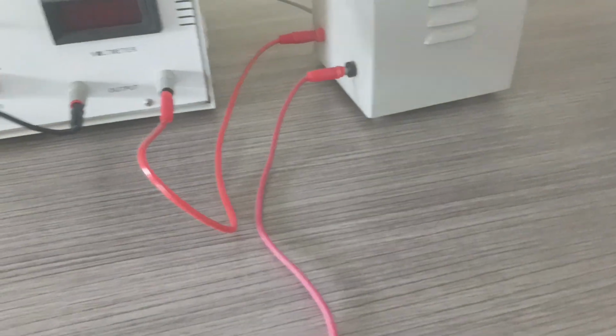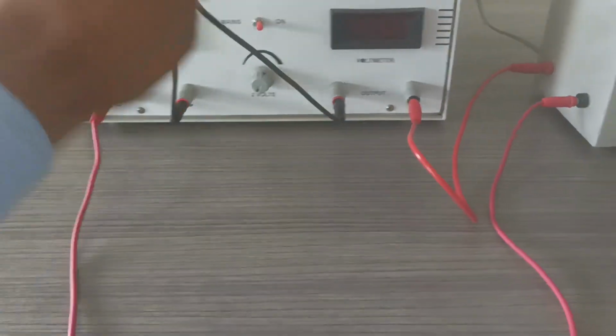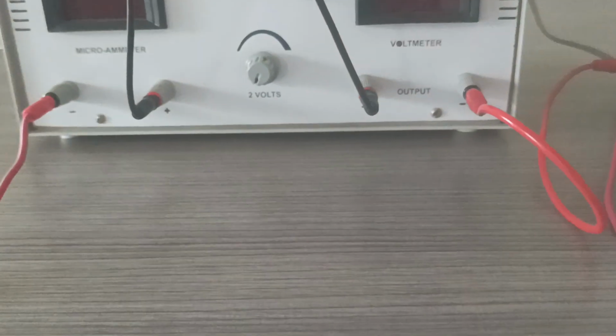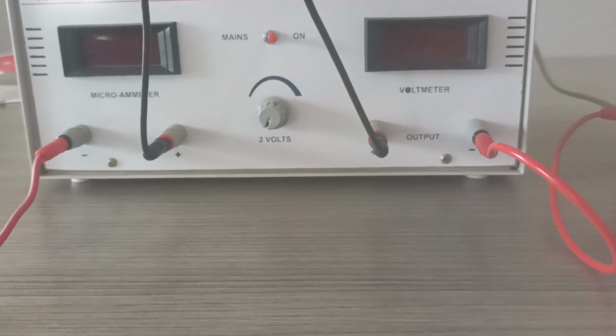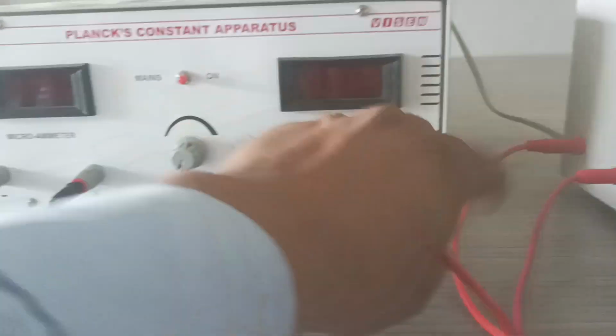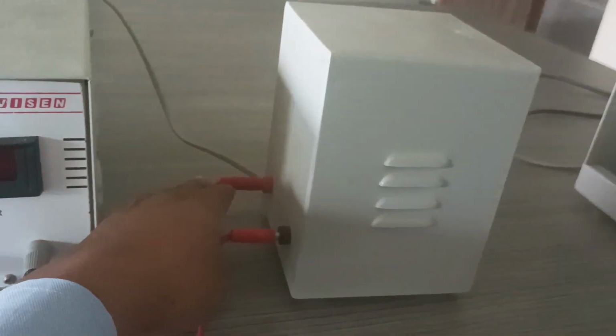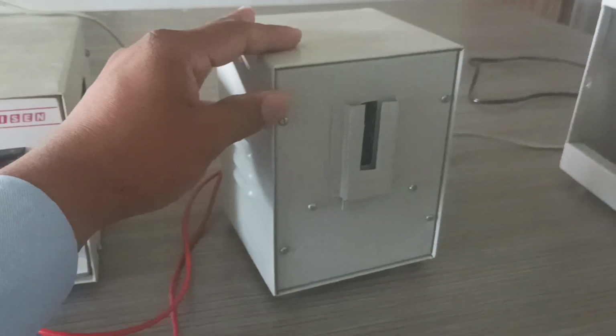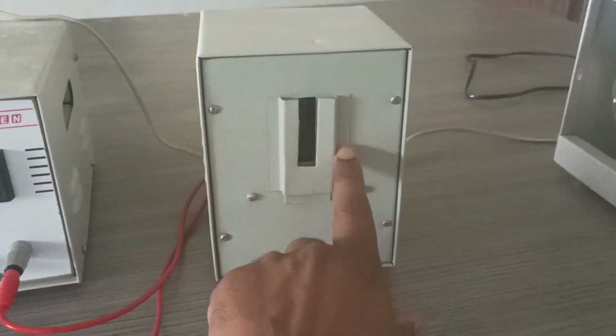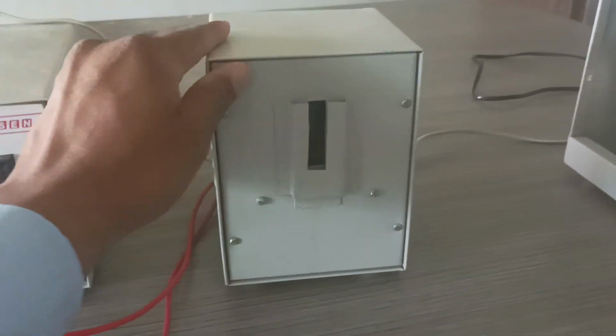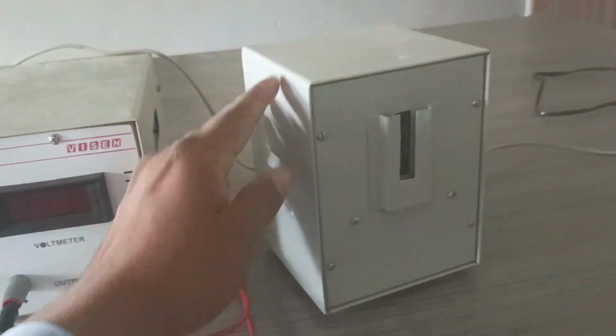Now see, the plus of the voltmeter and the plus of the microammeter are common here. The output of the voltmeter is connected to the other end of this slit. This is the slit, and here at this place we can put the filters. This is the Planck constant apparatus, and this one is the slit.